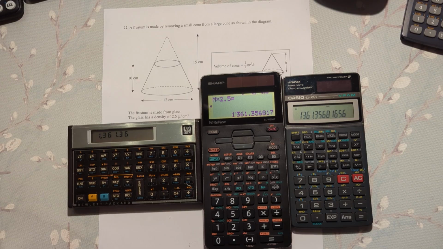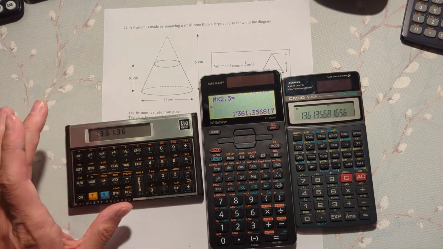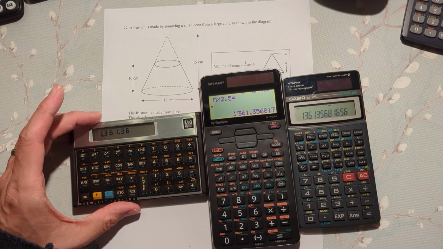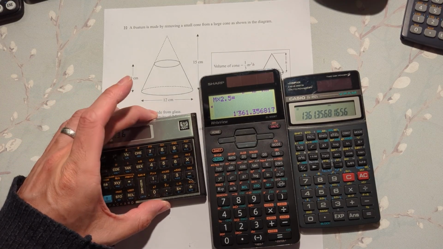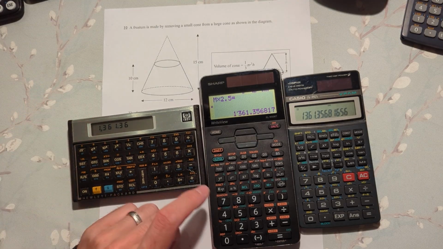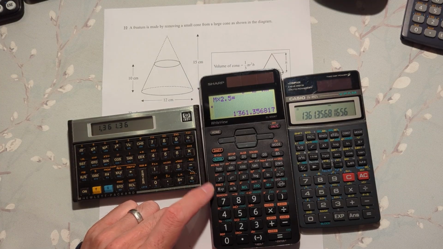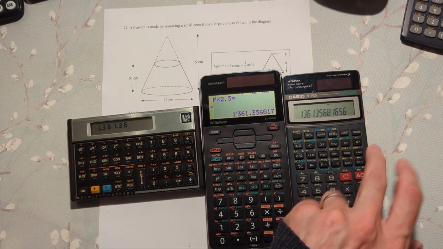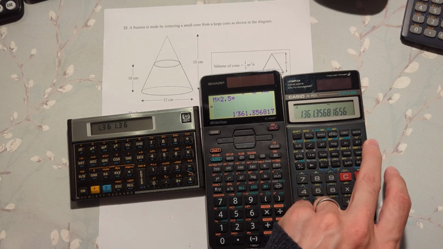Yeah, but that's it really. Tell me what you think. As I said, I think I've shown why I really like RPN and why it's the most intuitive way to solve these problems. The Sharp is not bad, I do like that. Definitely the most direct of the modern ones. But actually the best algebraic was this one from the late 90s.